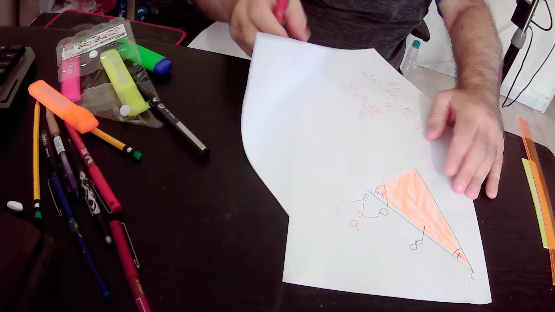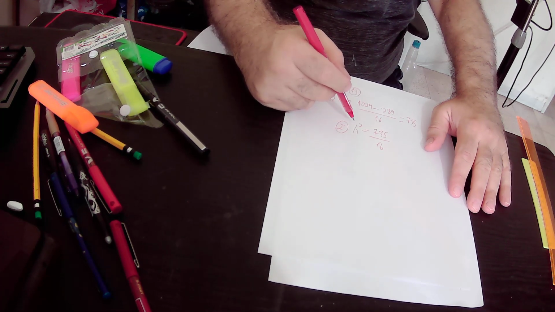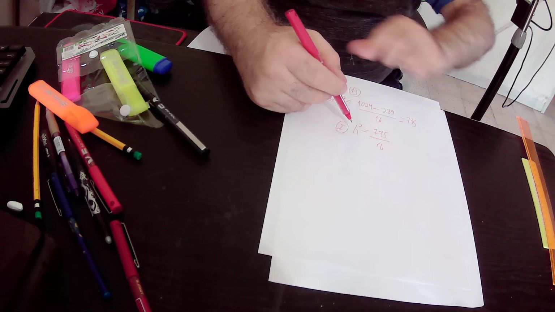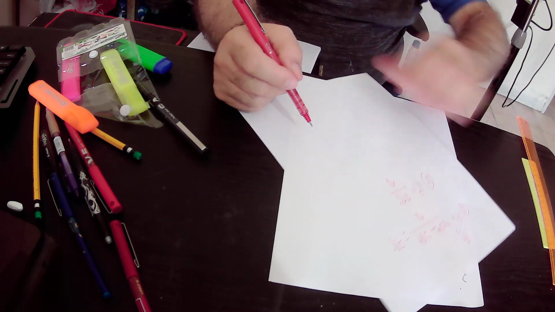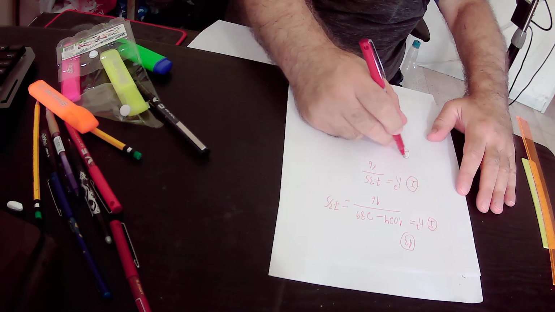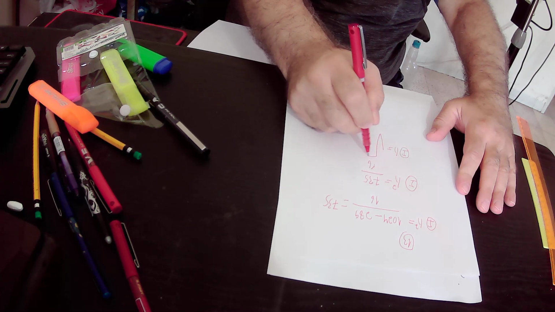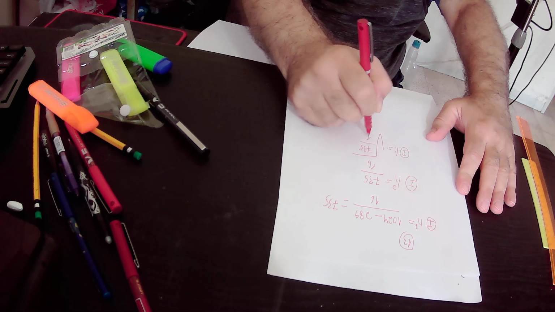So here we will take a root out of this equality in order to get the value of h, and we will get that h equals the root of 735 over 16.